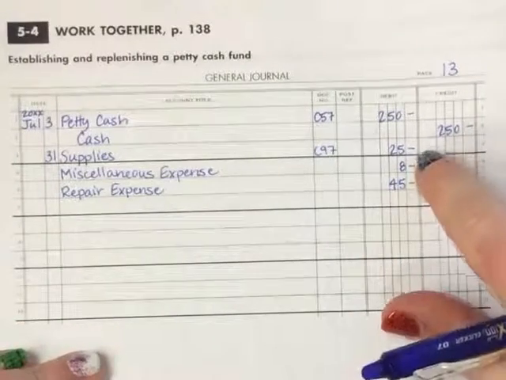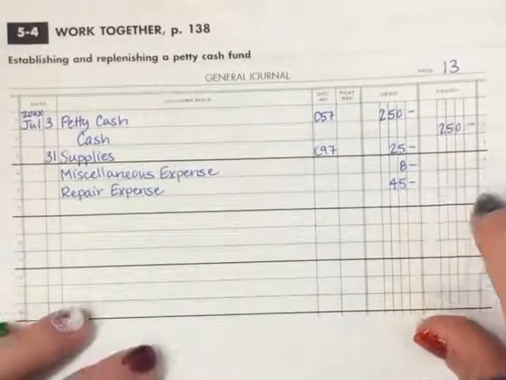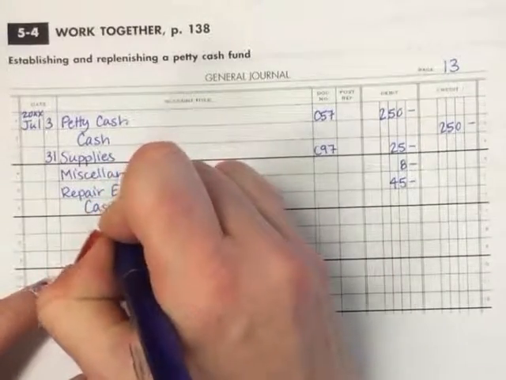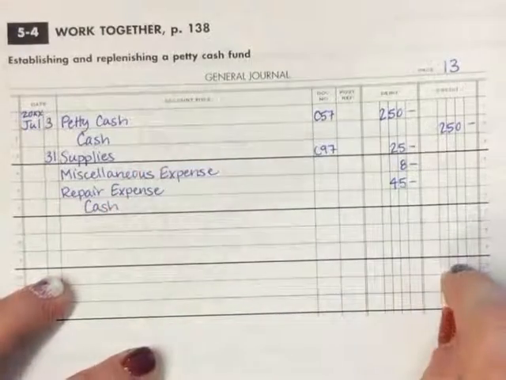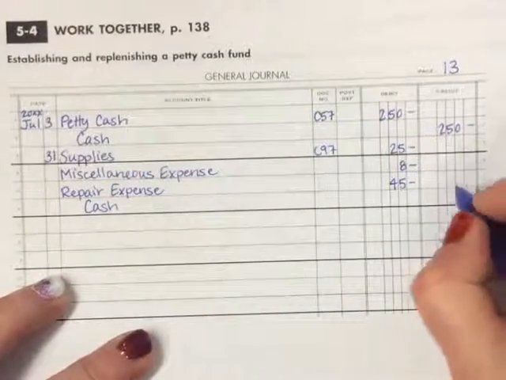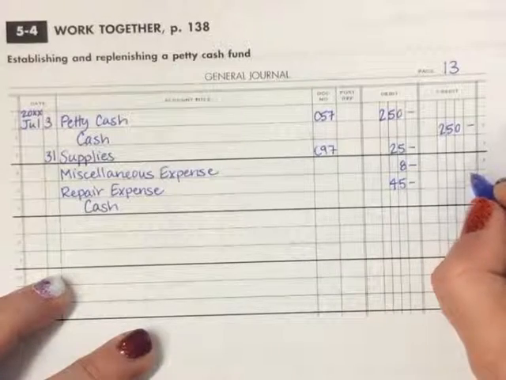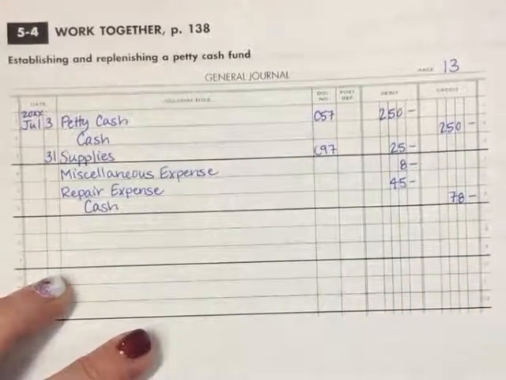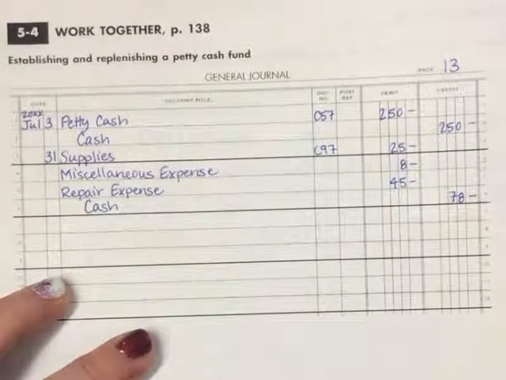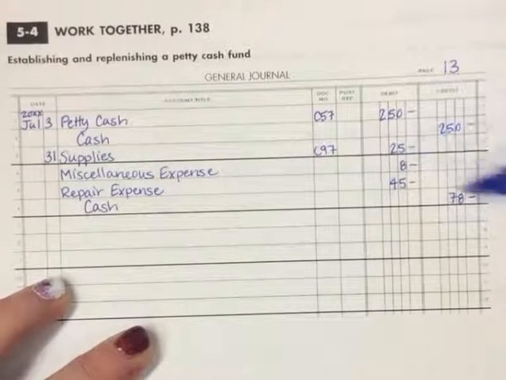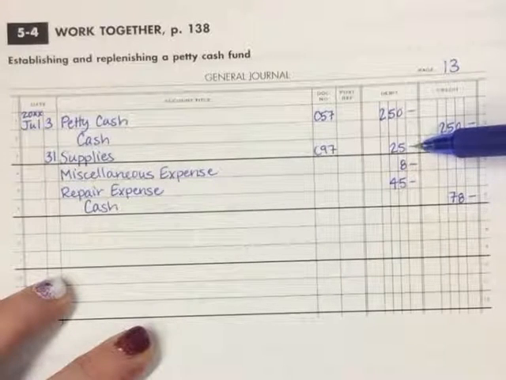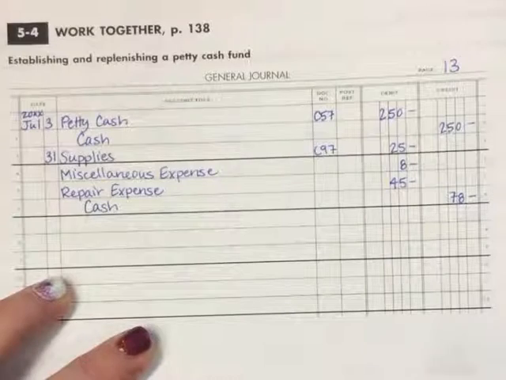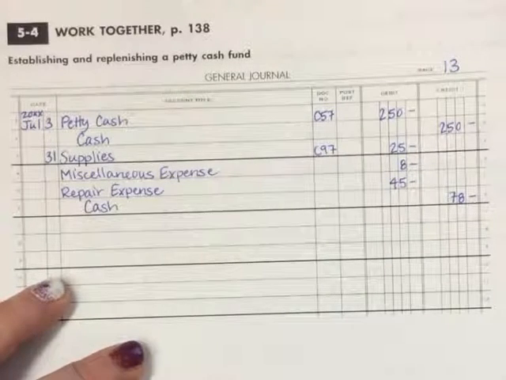Now, the total of all 3 of these debits is going to be our one credit amount to cash. So I'm going to put cash in indented because it's credited. And our total, all 3 of those added together, is $78. So I do not have just 1 debit and 1 credit. I have 3 debits and 1 credit, but I have an equal amount debited as I have credited, which is the secret here, or what needs to happen.